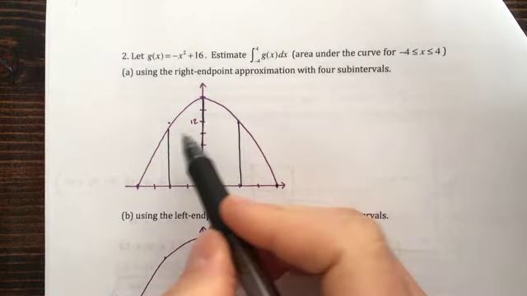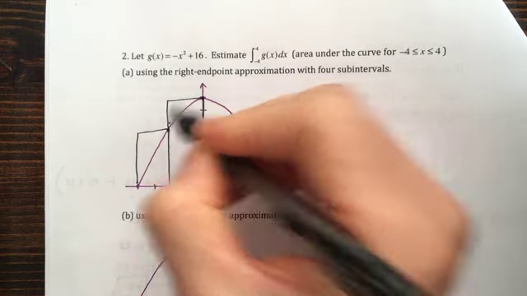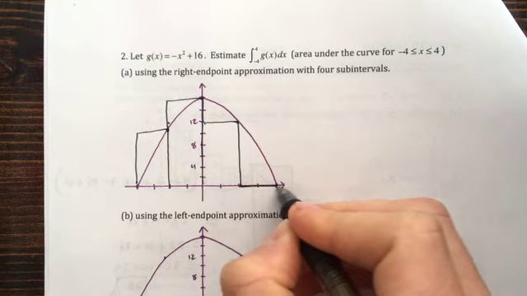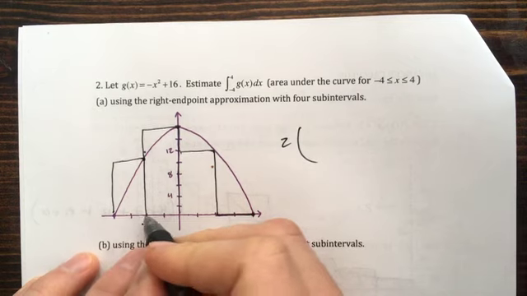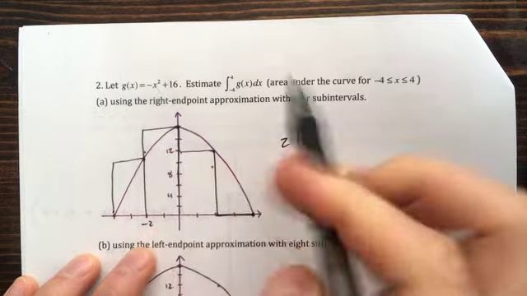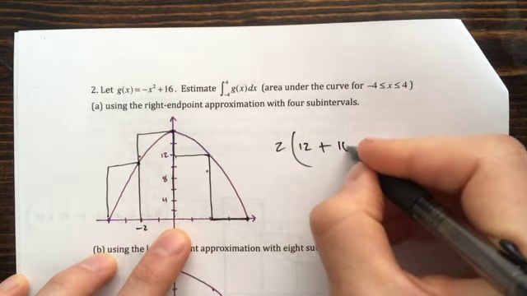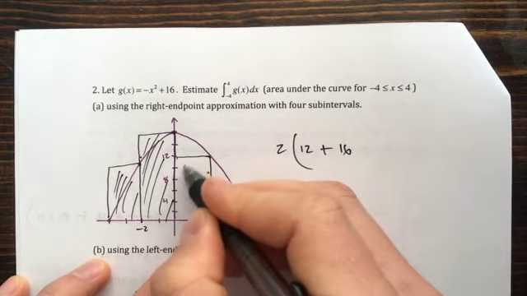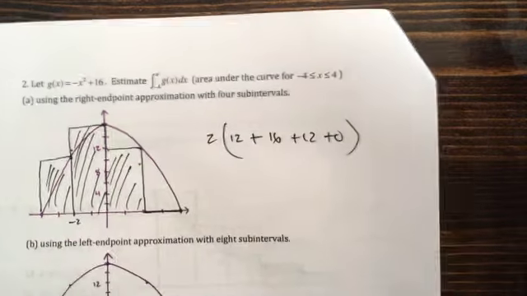Okay, so right endpoint, we're using the right side, so that should be here, and there, and this one is actually 0. So our width is 2, and we're going to multiply by our heights. So this was negative 2, and if I plug negative 2 into my function to get that height, it should be negative 4 plus 16, which is 12. So 2 times 12 plus, plugging in 0, I get 16 for this rectangle right here. And on this rectangle, plugging in 2, I should get plus 12, and then plus 0 for my last rectangle.